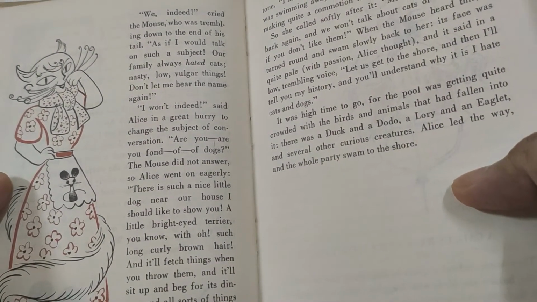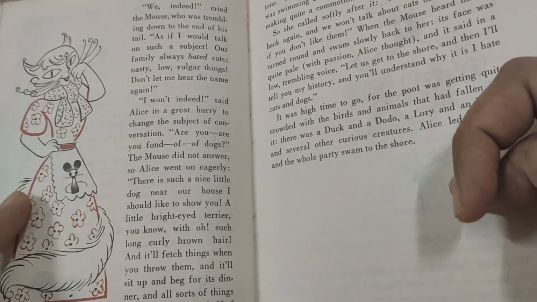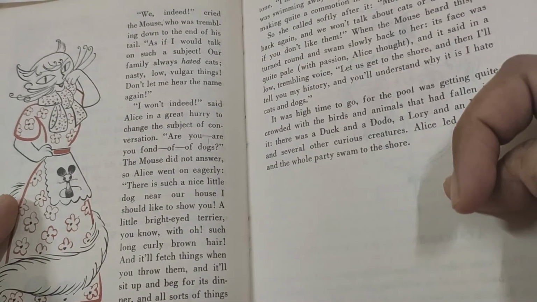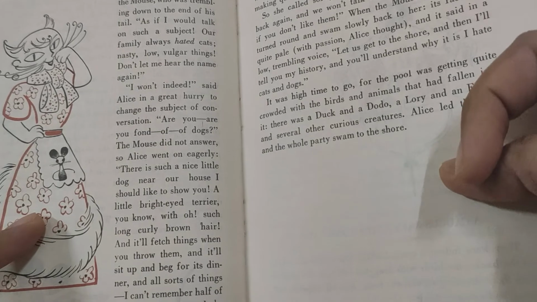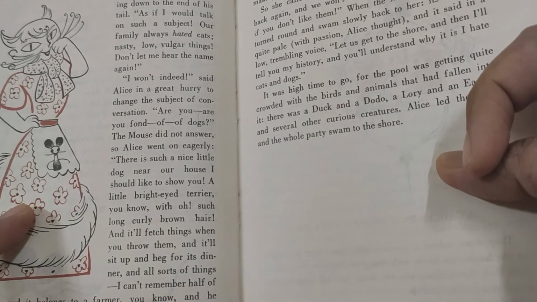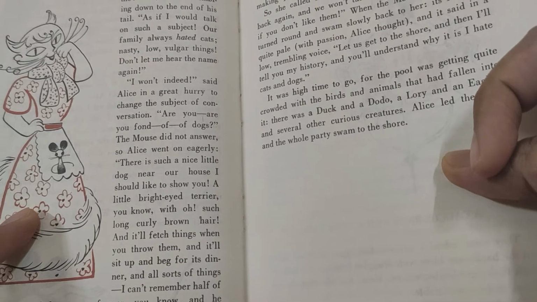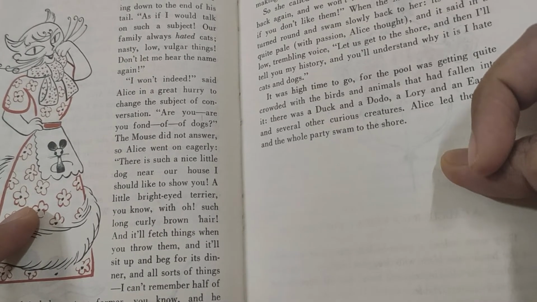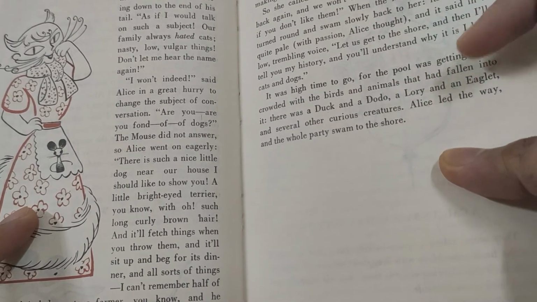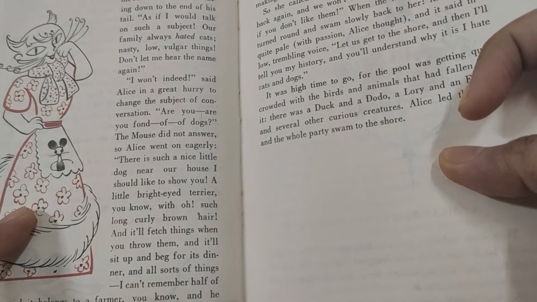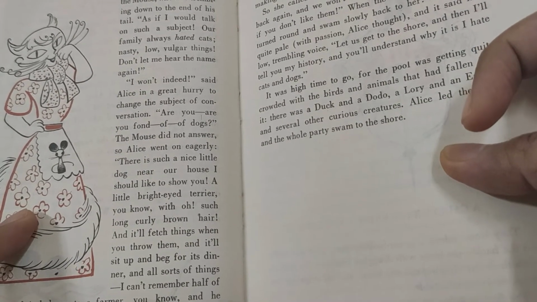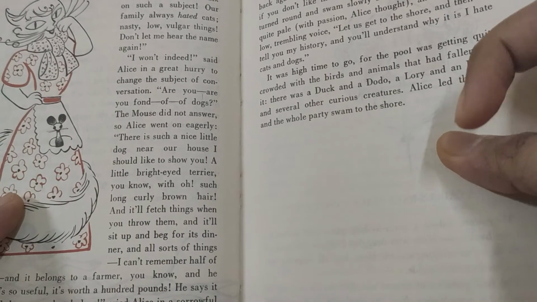The mouse did not answer, so Alice went on eagerly. "There's such a nice little dog near our house I should like to show you. A little bright-eyed terrier, you know, with such long curly brown hair. And it'll fetch things when you throw them, and it'll sit up and beg for its dinner, and all sorts of things.